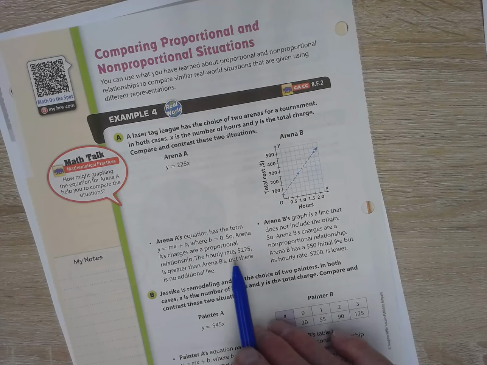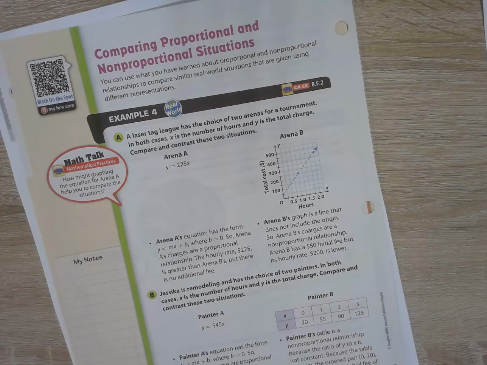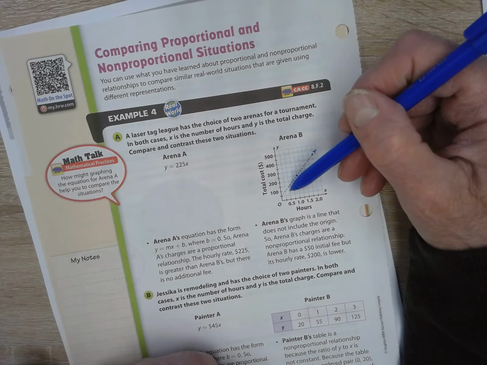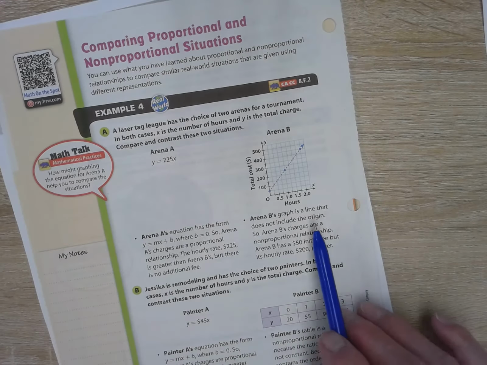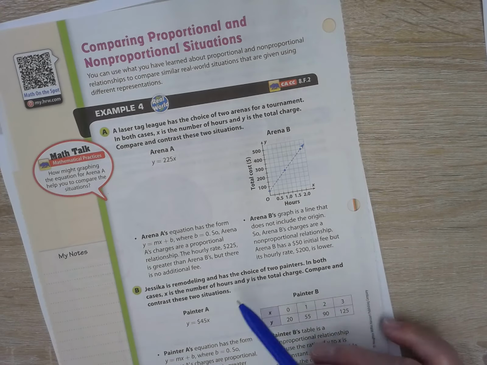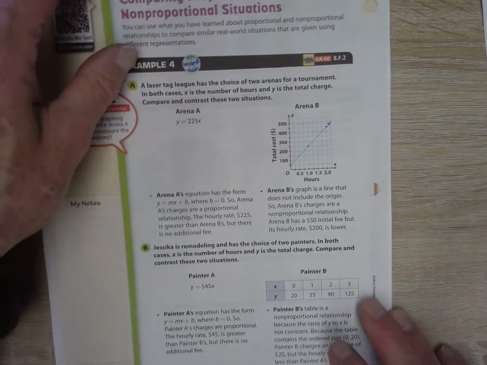The hourly rate, $225, is greater than arena B's, but there is no additional fee. And if you'll notice, arena B has a $50 additional fee. Therefore, it's not proportional. However, the hourly rate is lower. Okay.